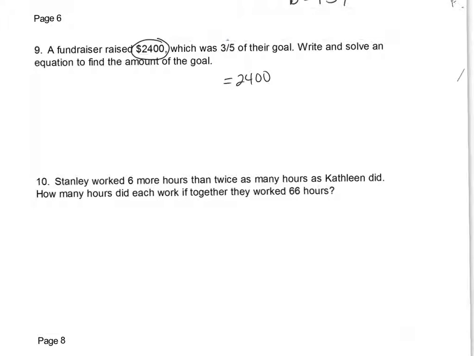And the key is 3/5 of their goal. A lot of people forget that this word of means multiplication. Okay, so 3/5 times their goal. So I'm actually going to let G equal what their goal was because they didn't reach their goal. So I'm going to say 3/5 times G.